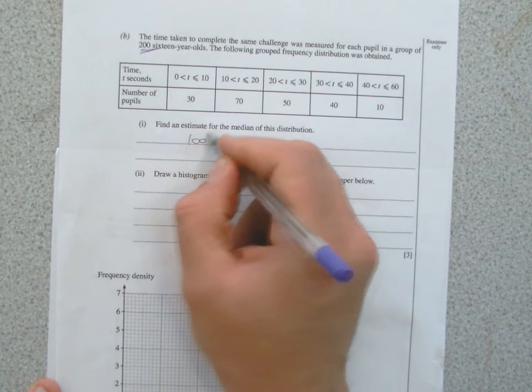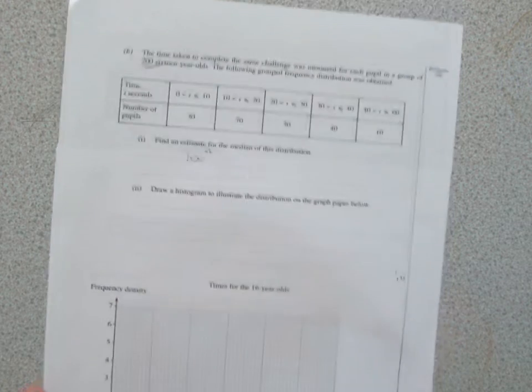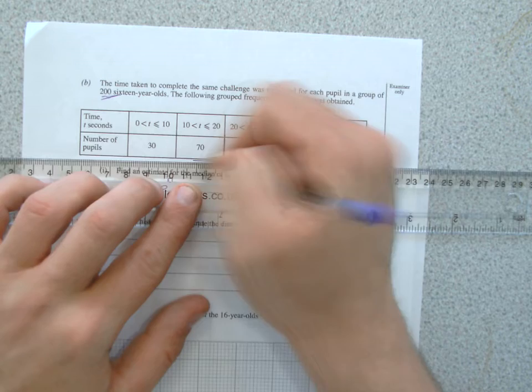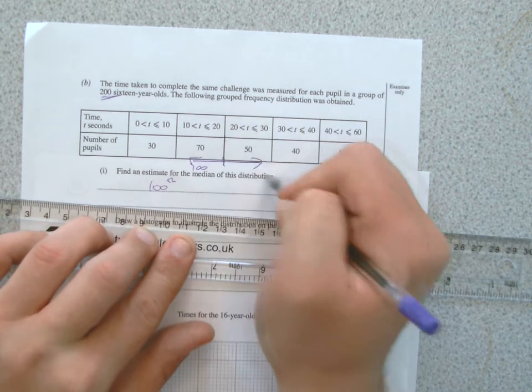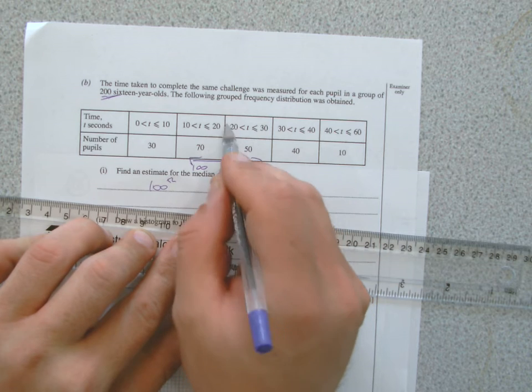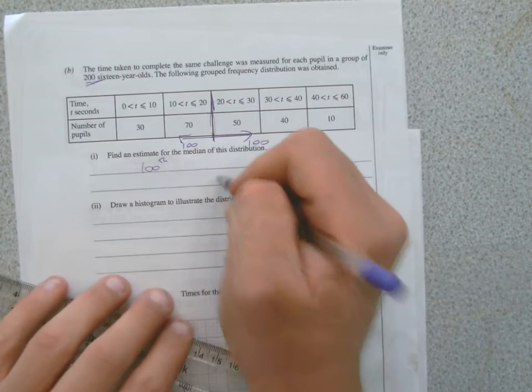Okay, the 100th. And if you think here, it's quite nice, isn't it, how it's split, because you've got 30 and 70 there. So in a way then you can see, look, I've got 100 going that way and 100 going this way. Yeah, you've got 100 there. You've got 100 going that way. So the median will be there. Okay, the median will be that time there. So the time that separates there is 20 seconds.